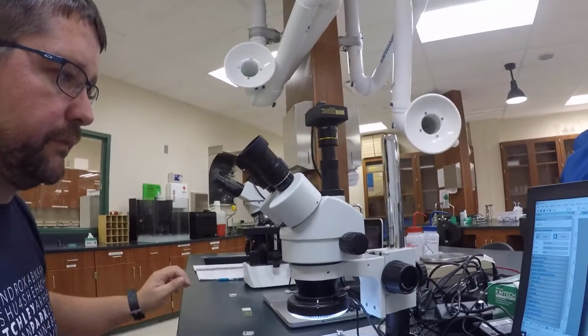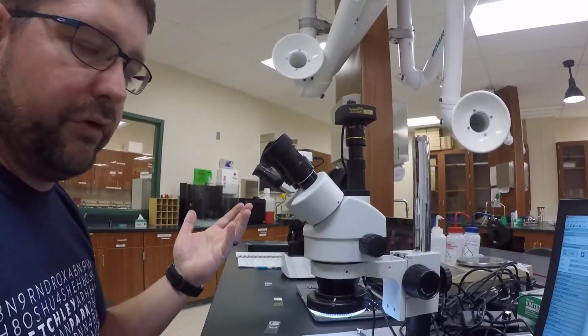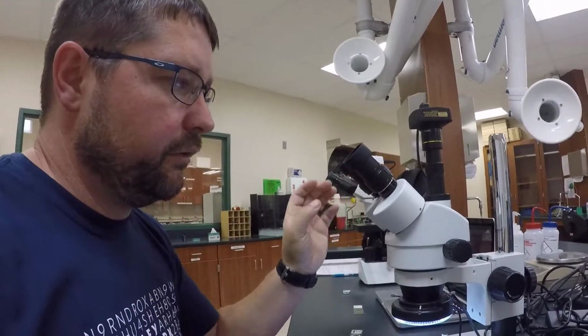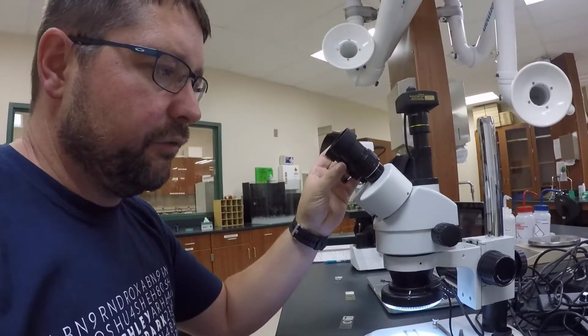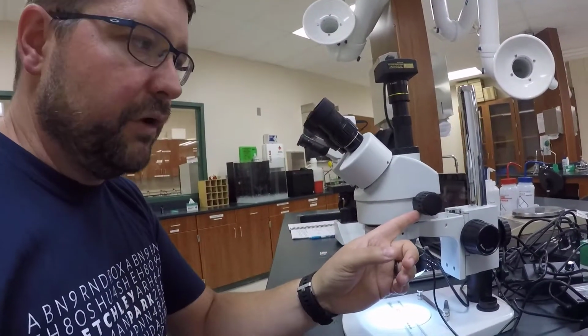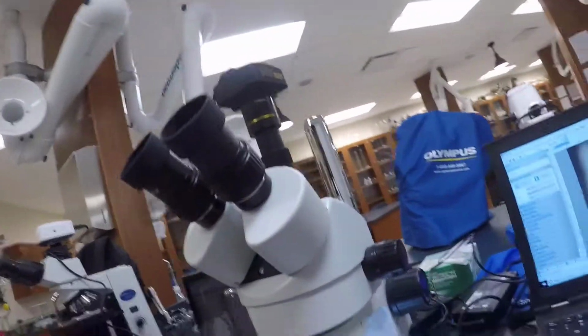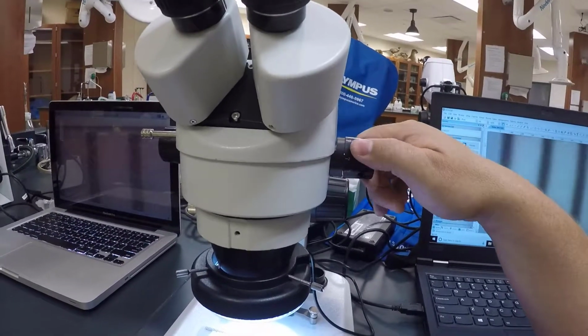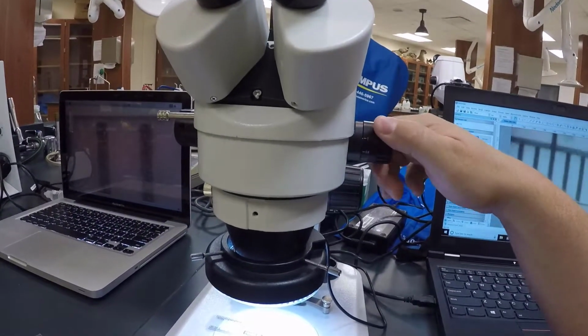Okay, we jump over to the dissecting microscope. Again, we discussed this before. It has a 10x eyepiece, or ocular lens magnification, and then it has an adjustment knob here. Now the difference between the two is that when I am looking at this, I can manipulate this by steps.